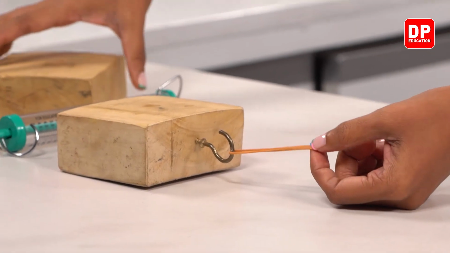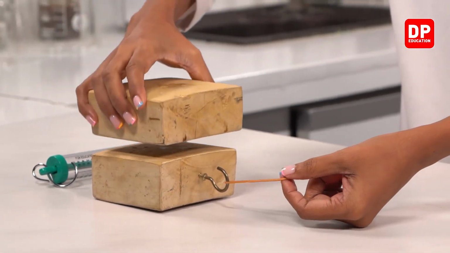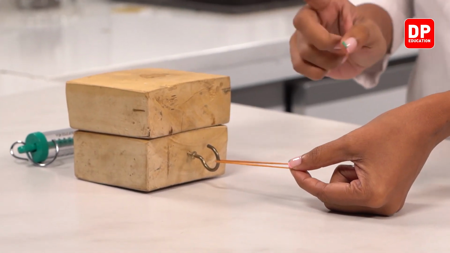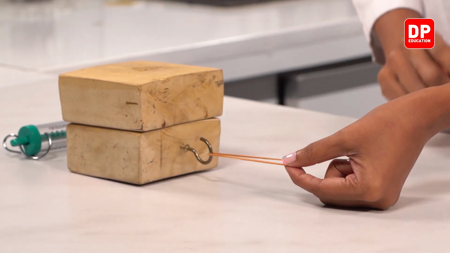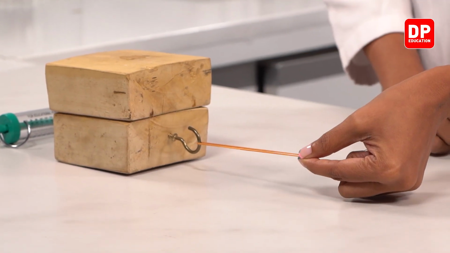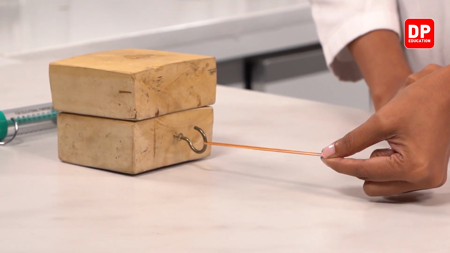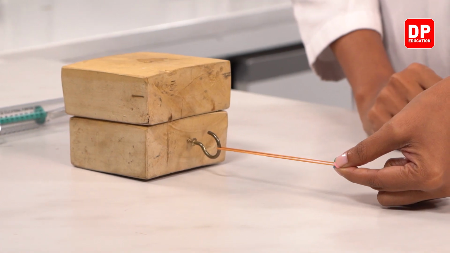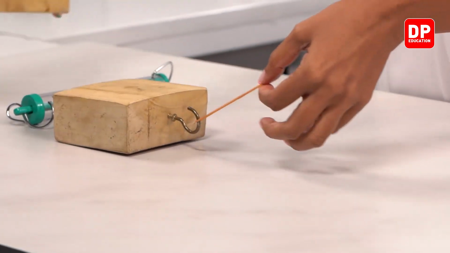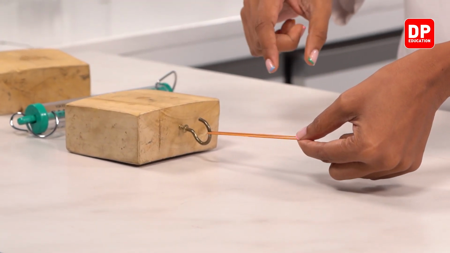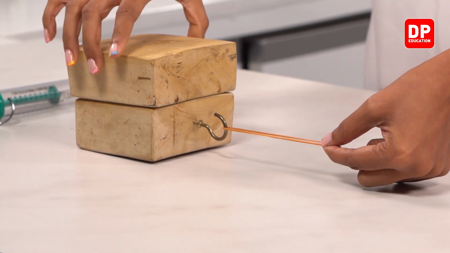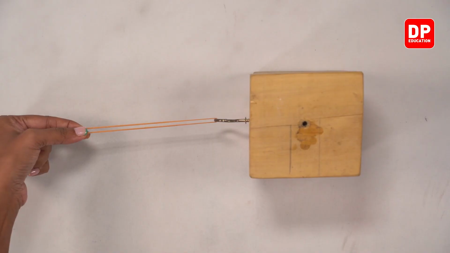Now I am going to place this other wooden block on the first wooden block, and then both the wooden blocks I am going to pull using this rubber band. Now check, children, it stretches more this time. Right, children? It stretches more. Earlier, without the second wooden block, it stretches only a little distance. Now, the length is higher.